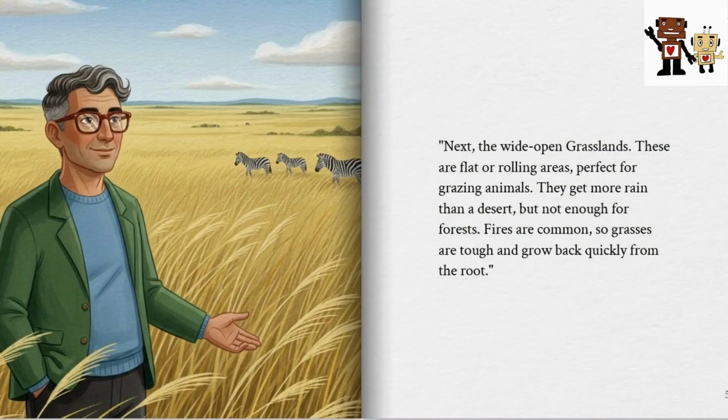Next, the wide-open grasslands. These are flat or rolling areas, perfect for grazing animals. They get more rain than a desert, but not enough for forests. Fires are common, so grasses are tough and grow back quickly from the root.